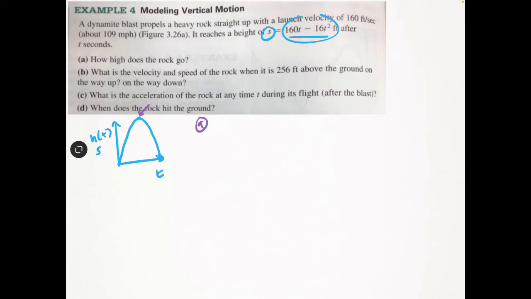Now, using our calculus, what we know is that it's going to reach its vertex when our derivative equals 0. And we know that because the slope at that point is 0, right? We said the derivative is the slope at a point. And for any maximum or minimum value, the derivative there is going to be equal to 0.